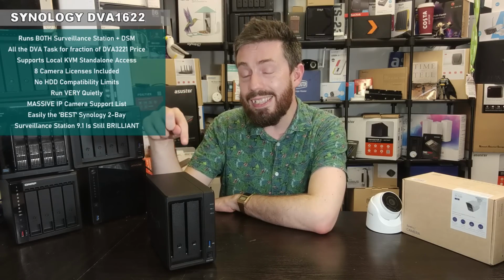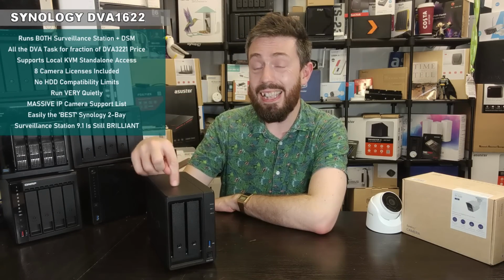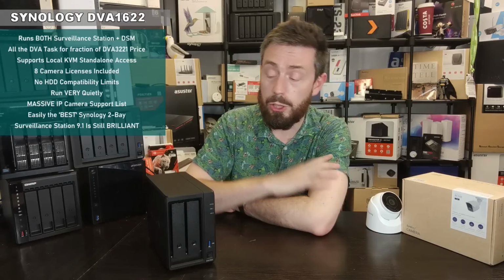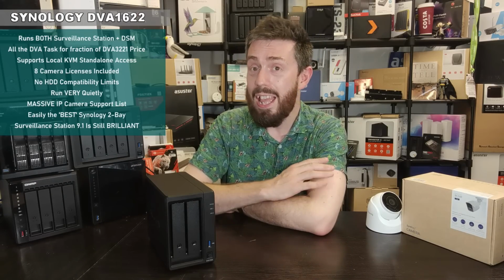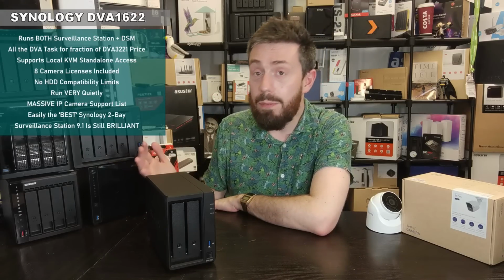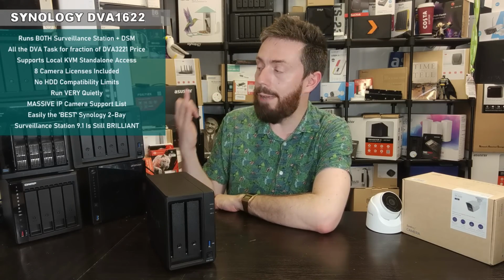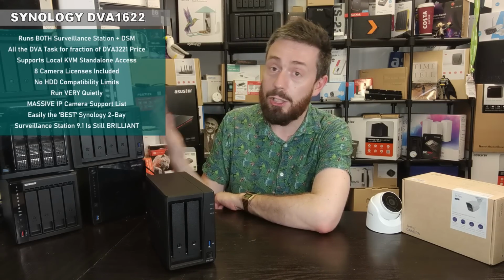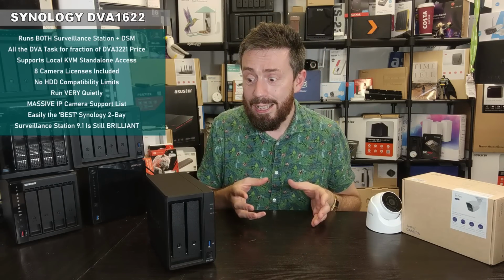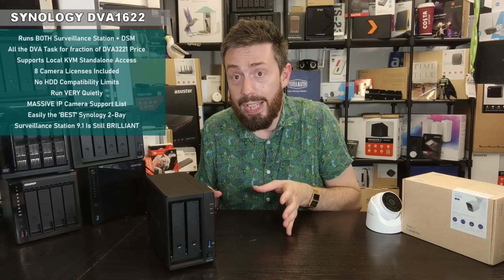And the 400 quid that's left for you to spend on this puts it in the same price point as the majority of prosumer 2-bays from Synology out there. And then when you roll in the DVA stuff there, the people counting, the vehicle counting, the facial recognition, the license plate recognition, the intrusion detection, and all of that running with Surveillance Station 9, there's a lot to like here.